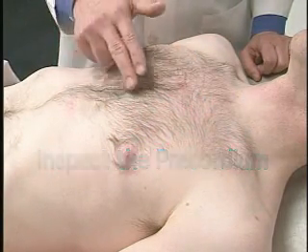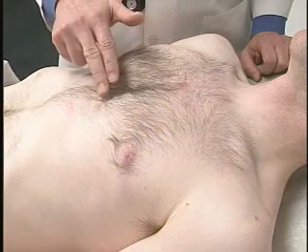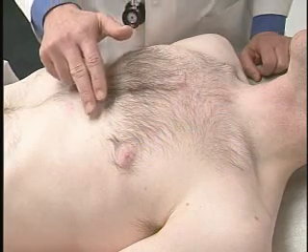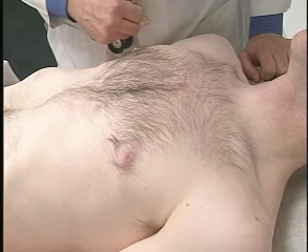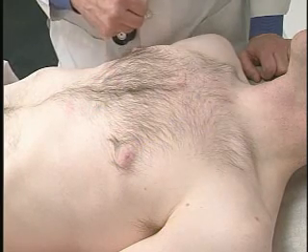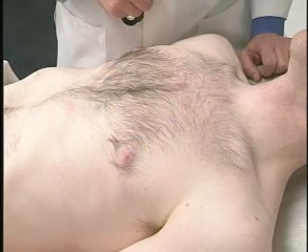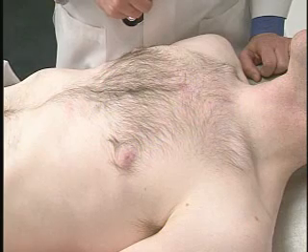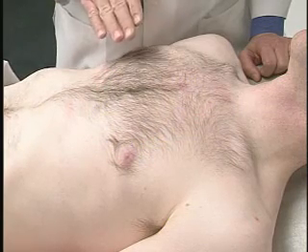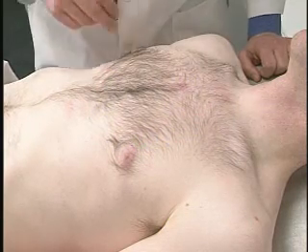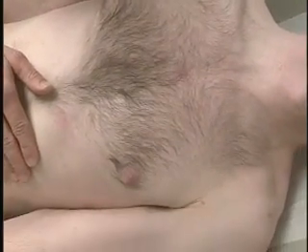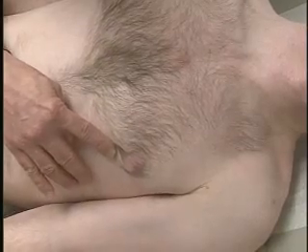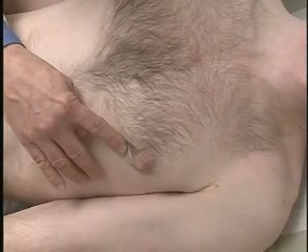We look for any lifts or heaves that might occur in the parasternal area. We also try to see if we can identify the point of maximal impulse just by inspection. In some patients, we can do that. Also, after we've finished inspecting with the patient supine, sometimes it helps to find the PMI by having the patient roll 45 degrees to their left side. And at that point, sometimes it's easier to identify the point of maximal impulse right there.